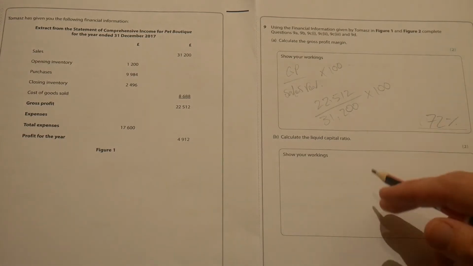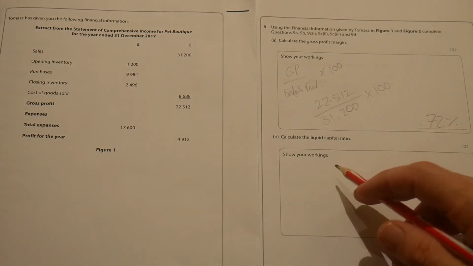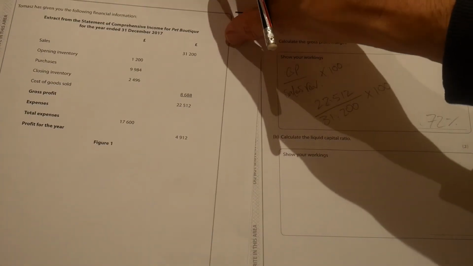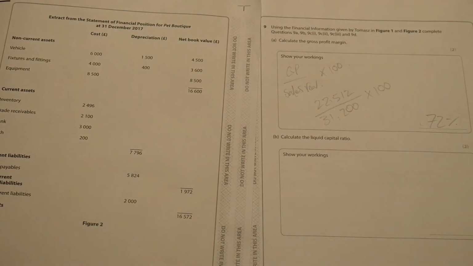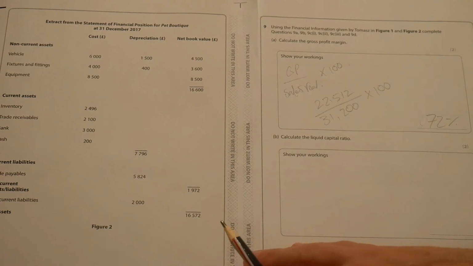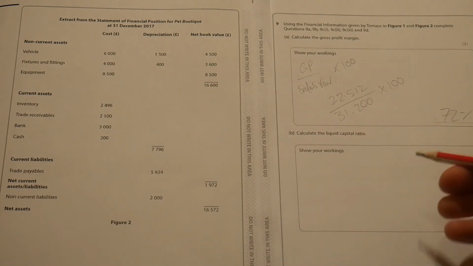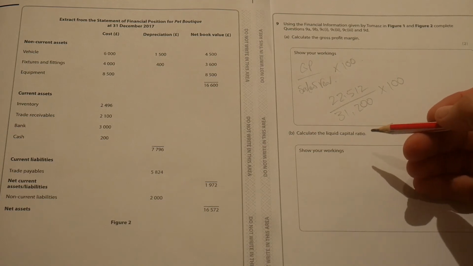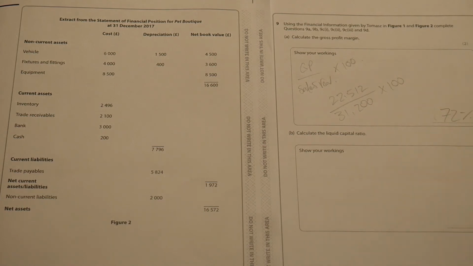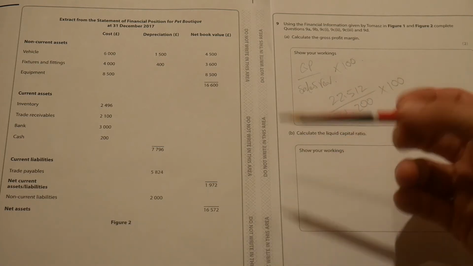Let's now move it on to our liquid capital ratio. So to that one, of course, we need to use the statement of financial position. So we can just see that here. So again, pause the video if you want to have a go at this right now. So when it comes to this, of course, this is a more severe test of liquidity to make sure that the business can actually afford to cover its day-to-day debts.